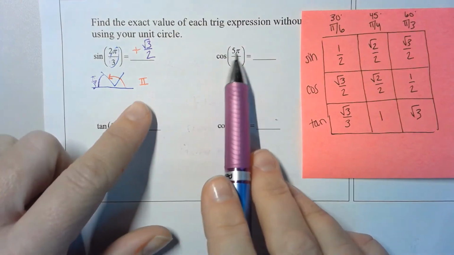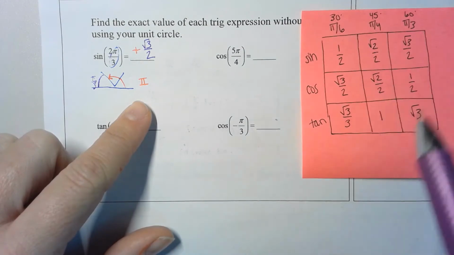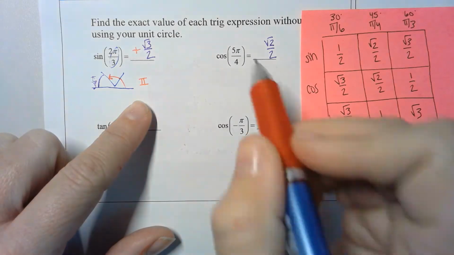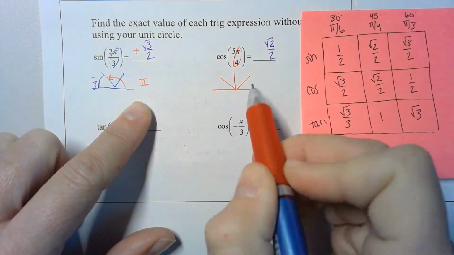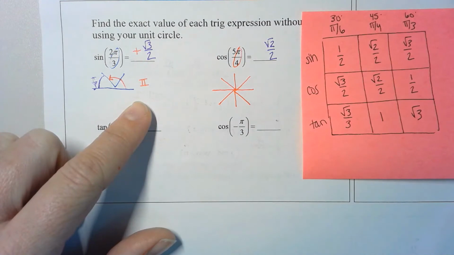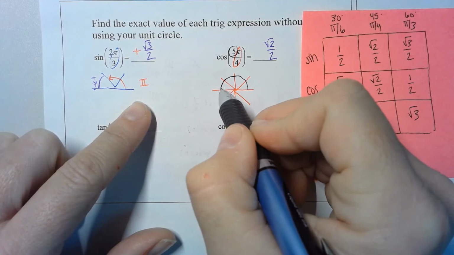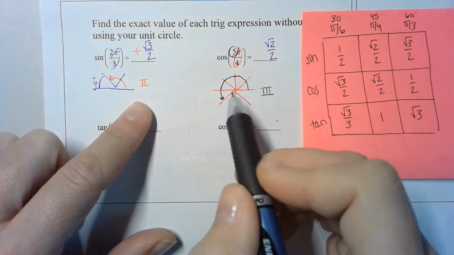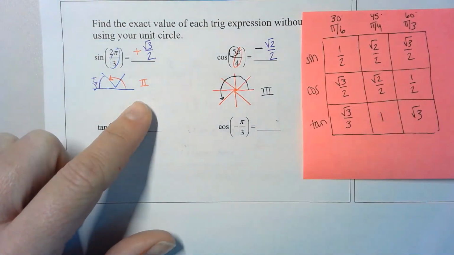Let's talk about the next one, cosine of 5 pi over 4. First of all, the cosine of any pi over 4 is radical 2 over 2. I just need to know if it's positive or negative. Pi over 4 says take pi and cut it into 4 equal pieces. 1, 2, 3, 4. Well, let's go ahead and do the same thing on the bottom. I want 5 slices, starting at 0. 1, 2, 3, 4, 5. That puts me in quadrant 3. And in quadrant 3, the only thing that's positive is tangent. So cosine is negative.